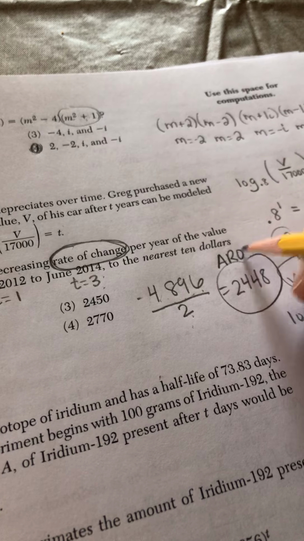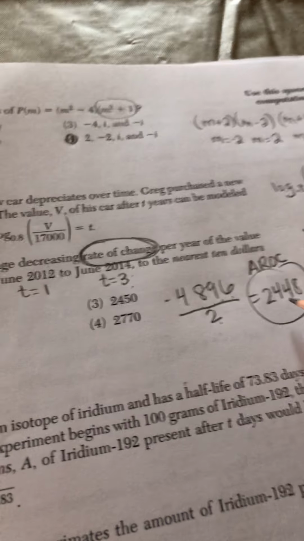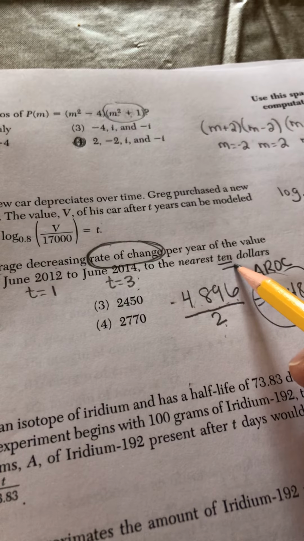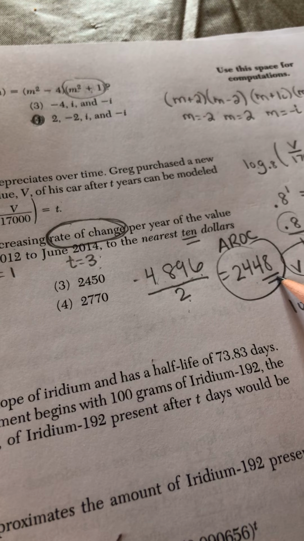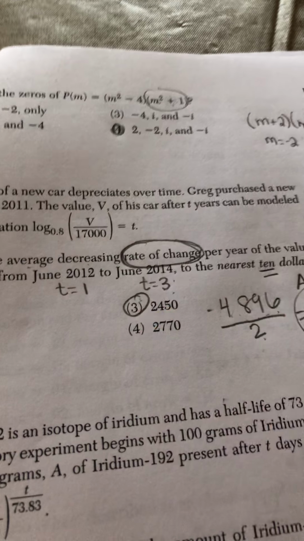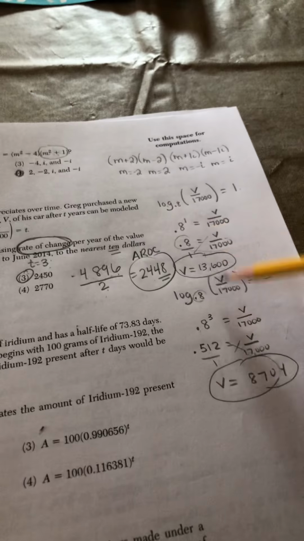Average rate of change. Here's the problem. It's to the nearest $10. So 48 is closest to 50. All right, so that's your average rate of change using a logarithmic equation.